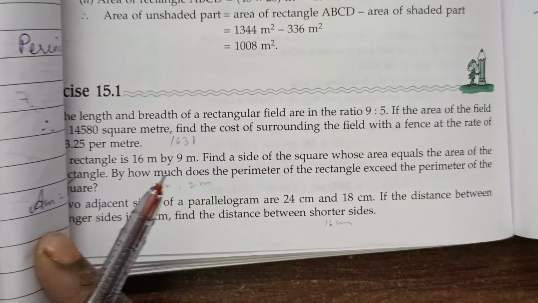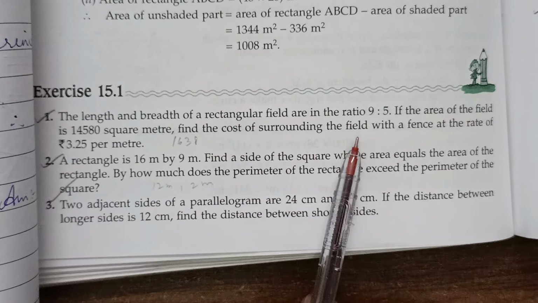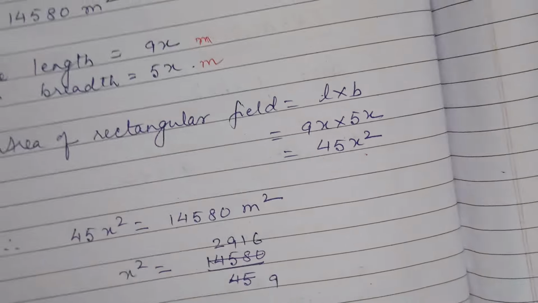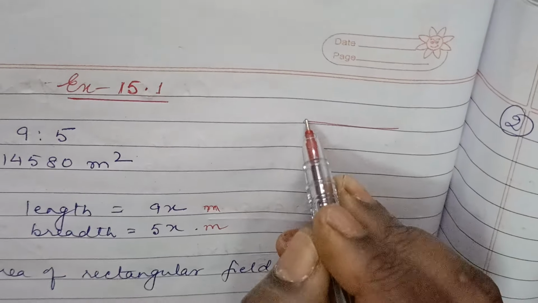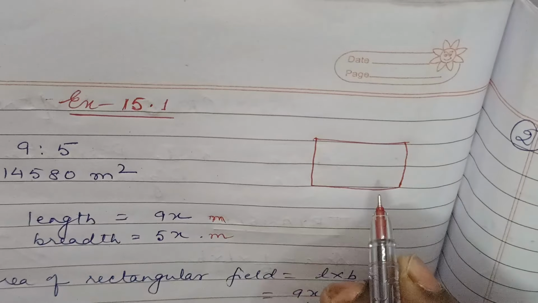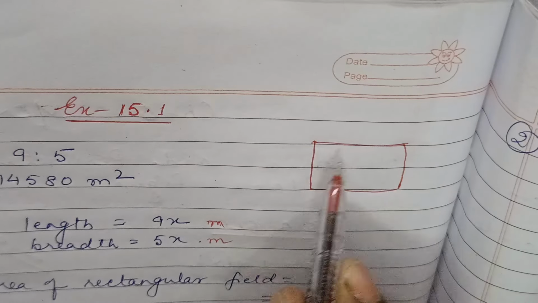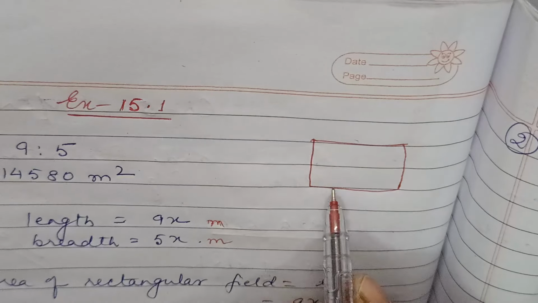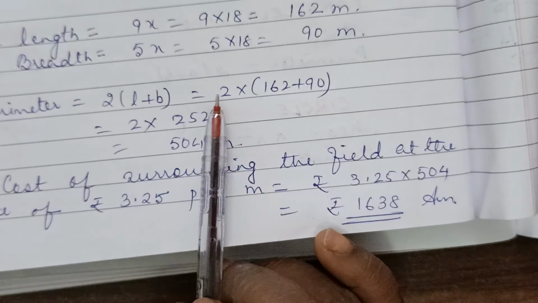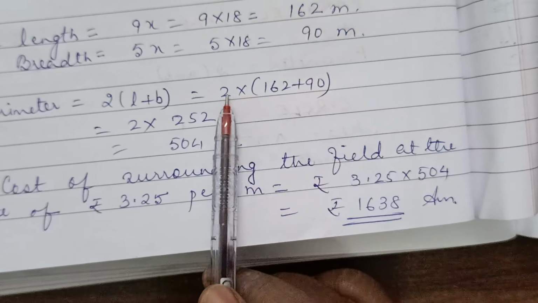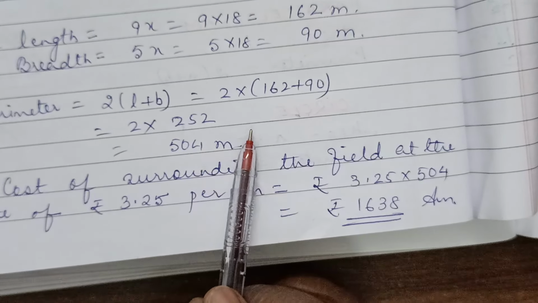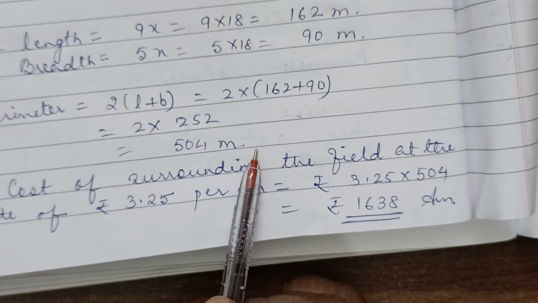Now what is the question here? The question is, find the cost of surrounding the field with a fence at the rate of rupees 3.25 per meter. Means that if it is a rectangle, and we have to surround it with a fence, means we have to find out the perimeter of this rectangular field, isn't it? So first of all, we will find out the perimeter. What is the perimeter of a rectangle? 2 into L plus B. So we will put the values which we have just got for L and B. 2 into 162 plus 90, that is 2 into 252, that is 504 meter. So the total perimeter of that rectangular field is 504 meter.